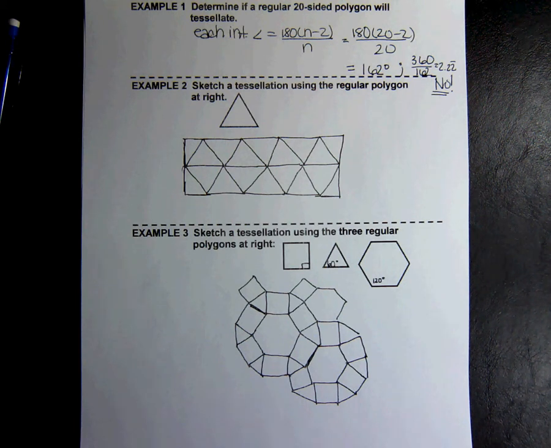On this one it says sketch a tessellation using a regular polygon. Well, they want you to use a triangle. So all they did was graphically show you. You can actually use a template if you want to borrow from your teacher. But they turned the triangle in different directions so as to not overlap but create the same thing going on and on. In example 3, this tessellation is going to use all 3 of these regular polygons.